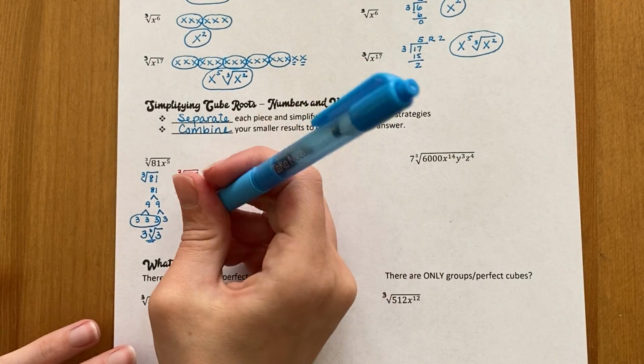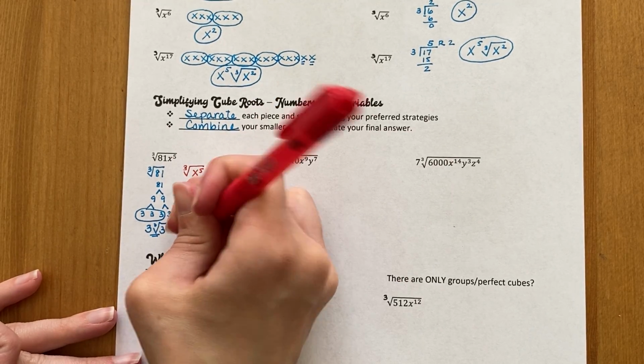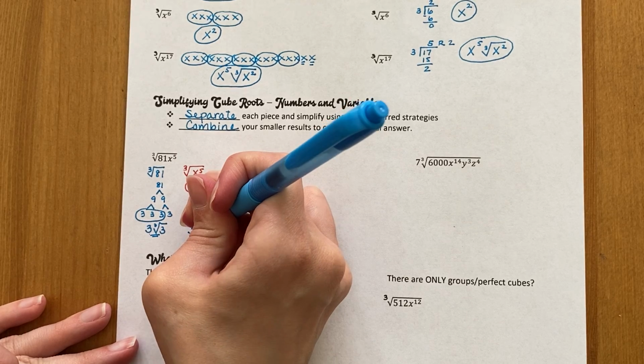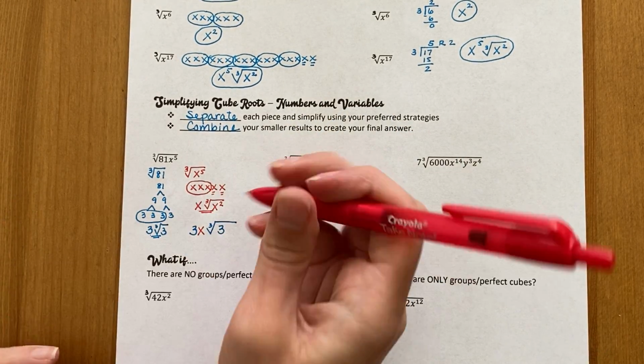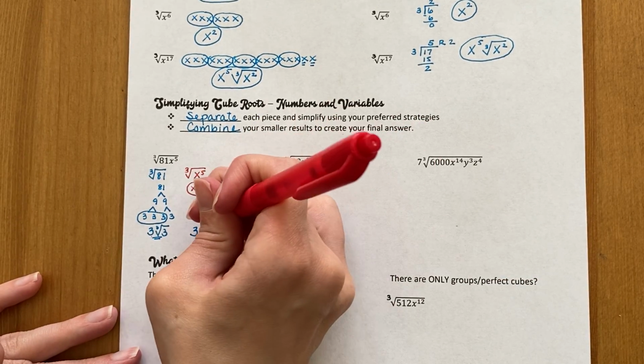Okay, just like with simplifying square roots, anything on the outside is going to go together on the outside. So the 3 and the x. Then we have the cube root symbol, and then we have another 3, and then the x squared from the inside here. Just kind of rewriting them together.